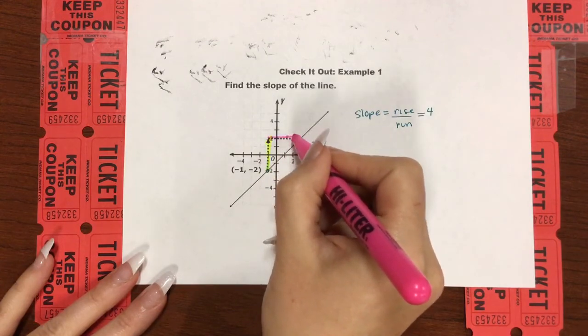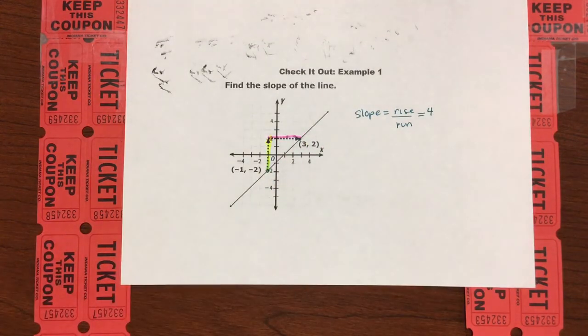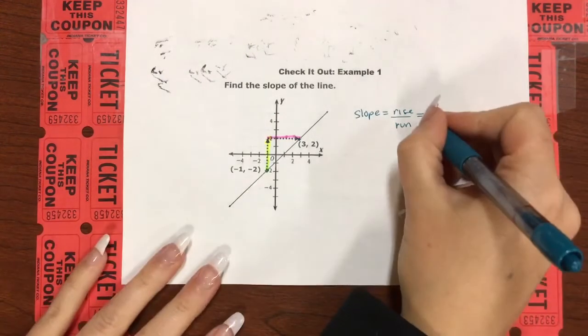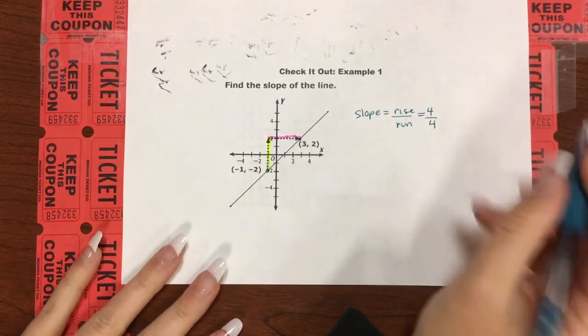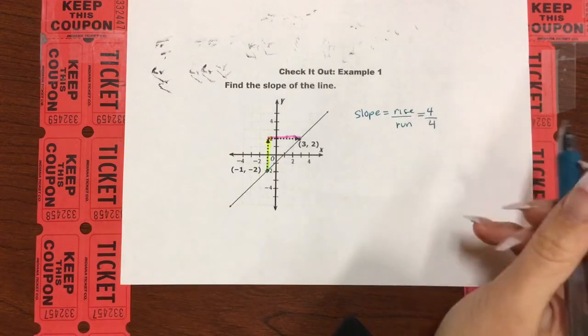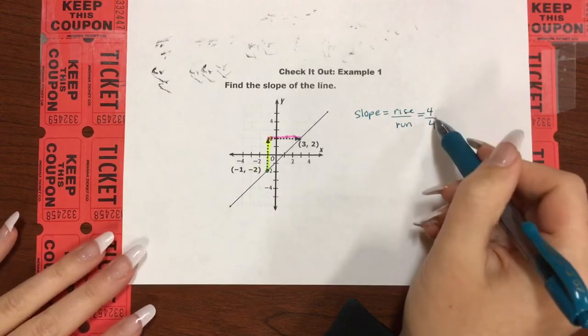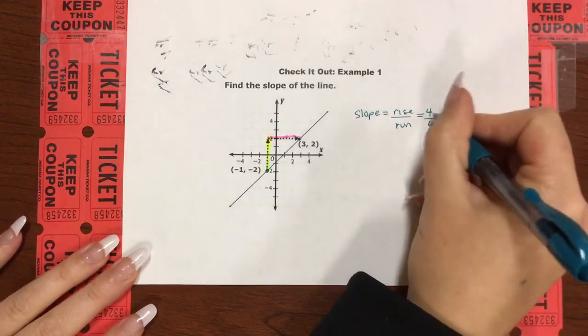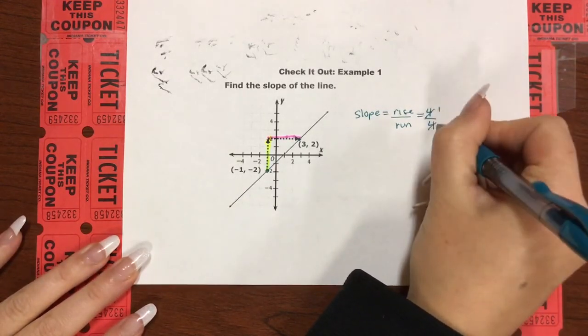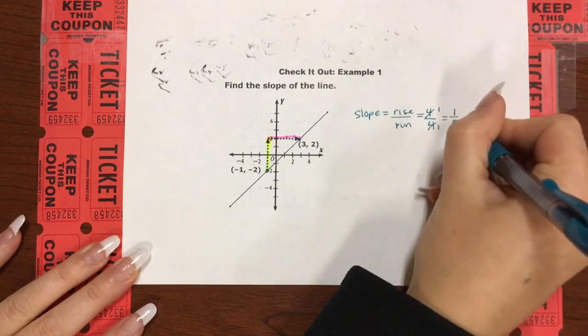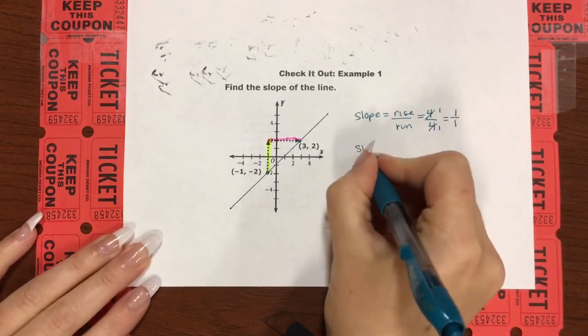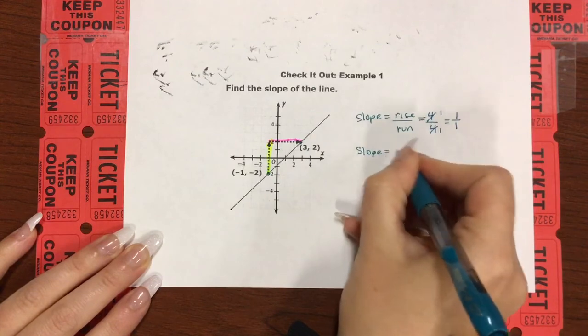1, 2, 3, 4. Perfect. So the run is also 4. Okay. So we have that our slope is 4 over 4, or if we reduce it because it's a fraction, what number goes into both 4 and 4? Well, we know that 4 does. 4 goes in there one time, and 4 goes in there one time. So it's really 1 over 1, which is the same thing as just 1.